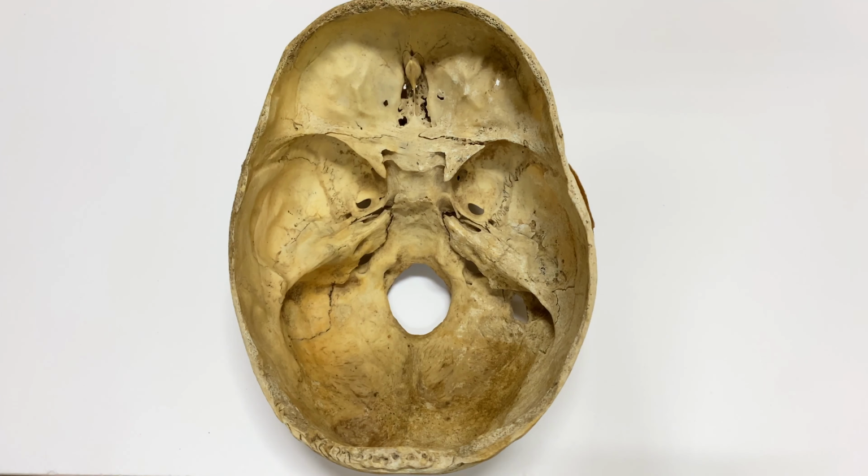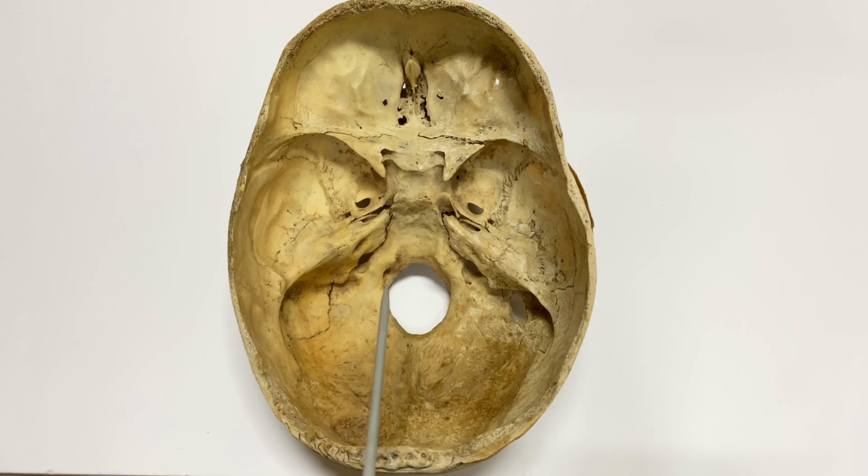To quickly summarize, the important landmarks which are seen in posterior cranial fossa are the clivus, foramen magnum, hypoglossal canal, jugular foramen, internal acoustic meatus, the sigmoid sulcus, the transverse sulcus, the internal occipital protuberance, internal occipital crest, vermian fossa.